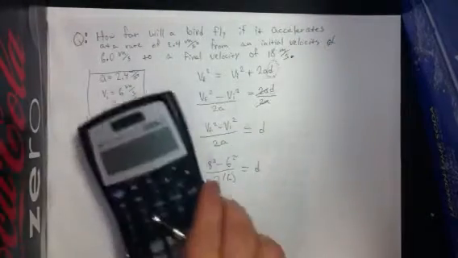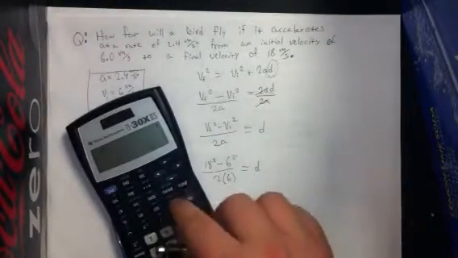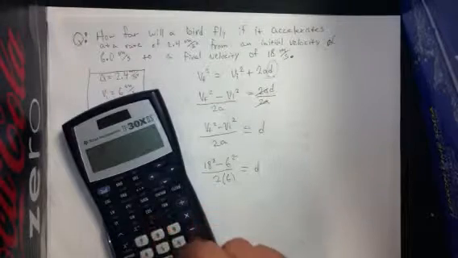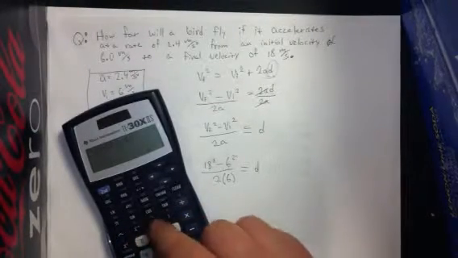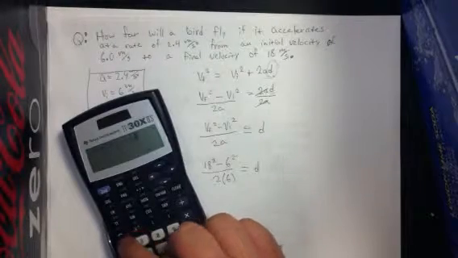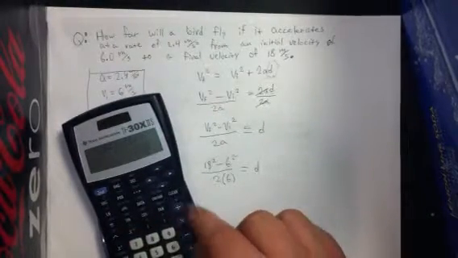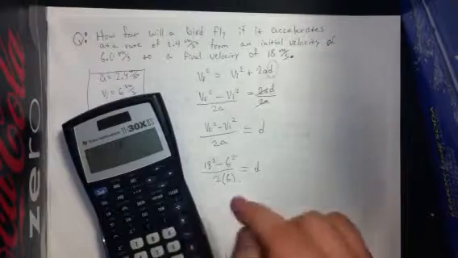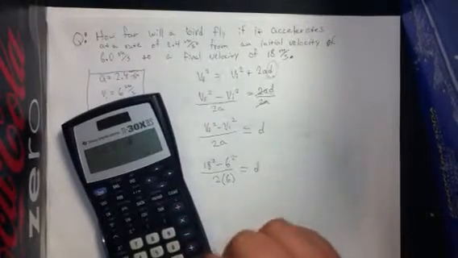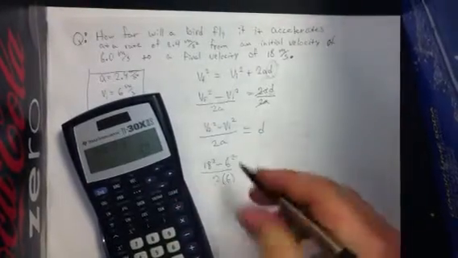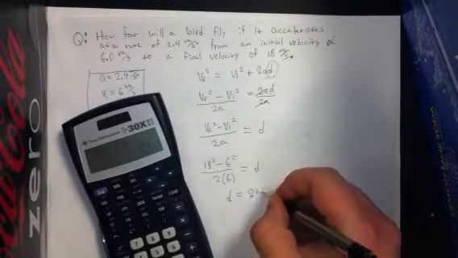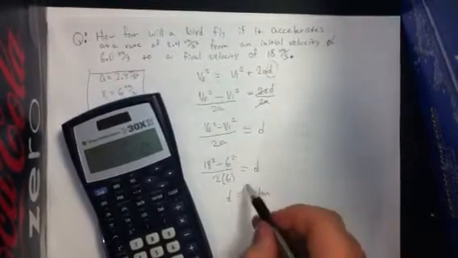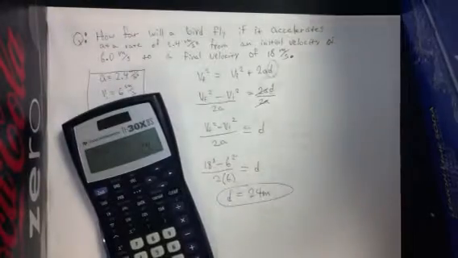So on our calculator, we'll take parentheses 18 squared minus 6 squared divided by 2 divided by 6, and that gives us our displacement. Our displacement is 24 meters. And that concludes this problem.